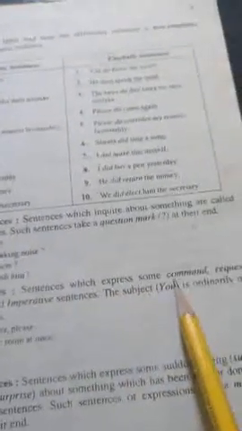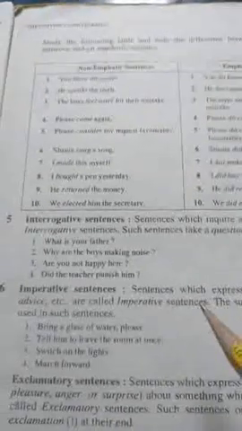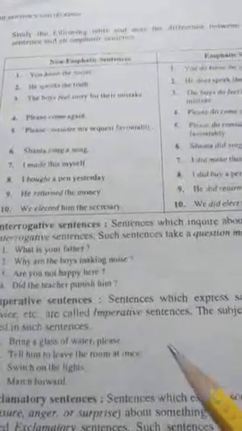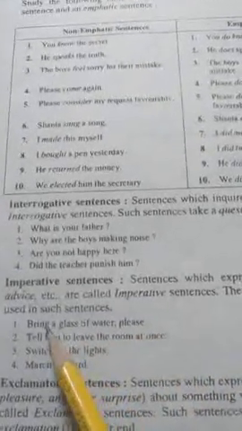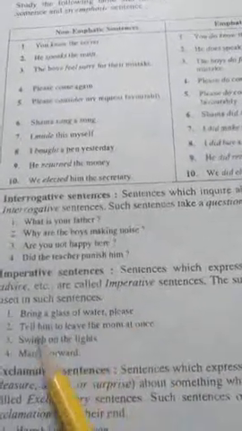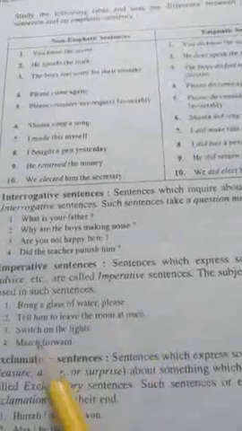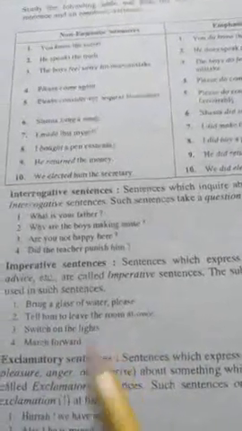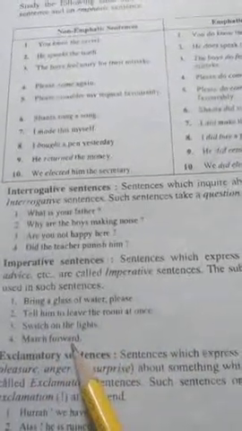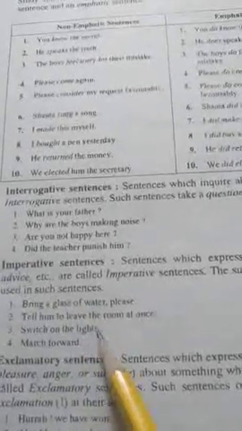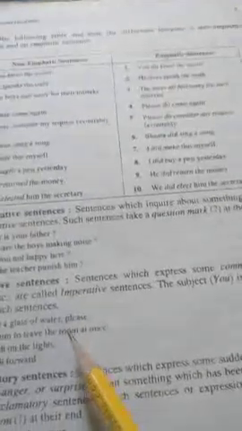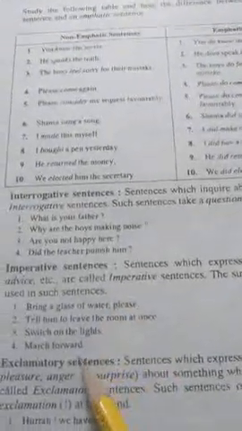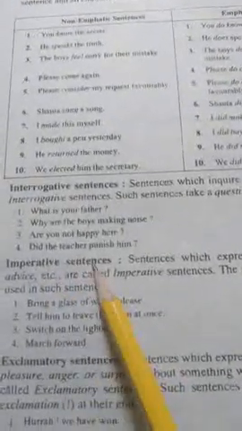Such kinds of sentences that express some commands or requests or give some advice are called imperative sentences. Let's see the examples. Bring a glass of water, please. Tell him to leave the room at once. Switch on the lights. March forward. Okay, so these are examples of advice, order, request, or command. So these types of sentences are called imperative sentences.